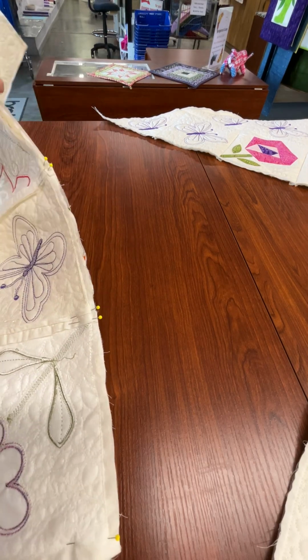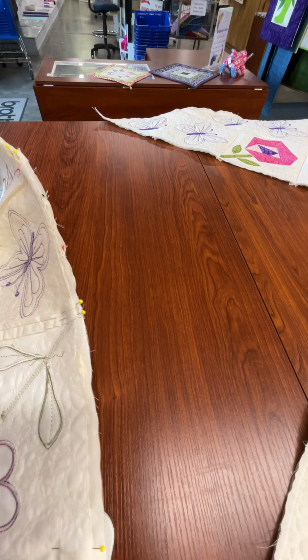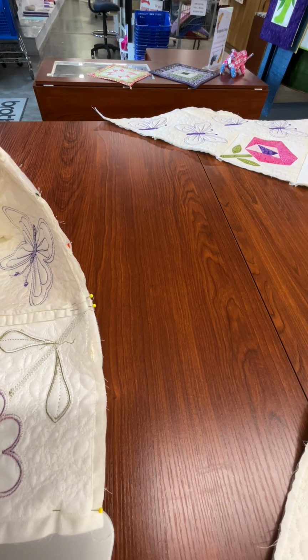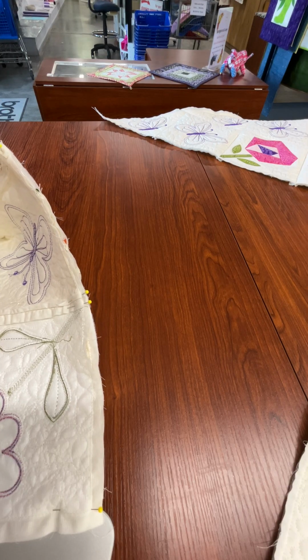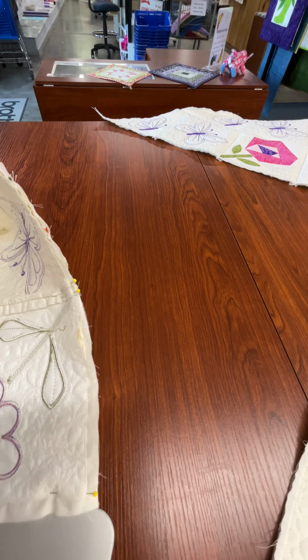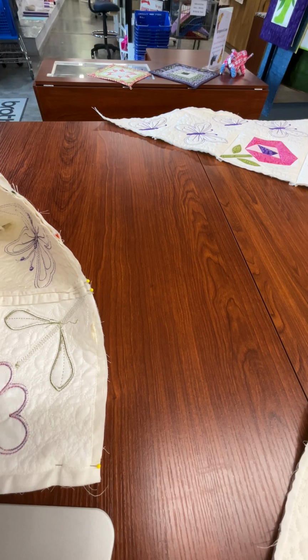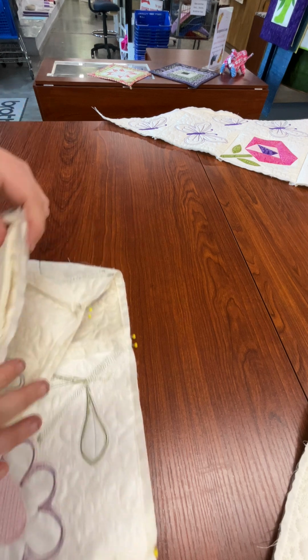Good deal. Bear with me while I get this pinned real quick. I'm just repeating the process I just told you about all the way down the length. Okay, here we go. Alrighty. I got one that didn't want to cooperate.